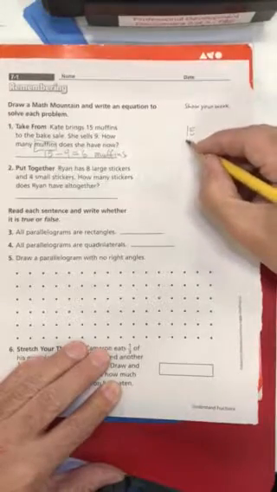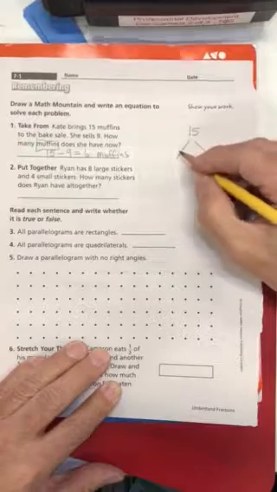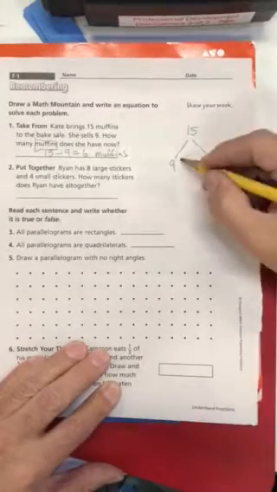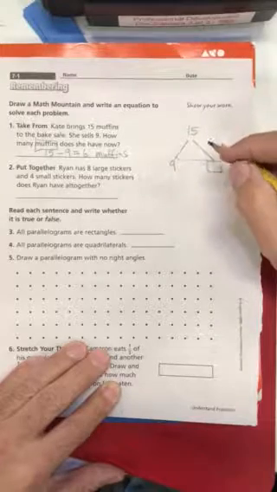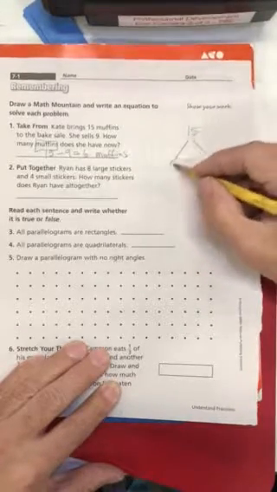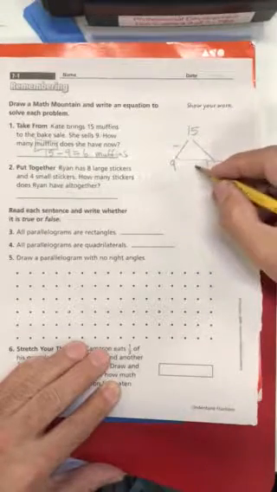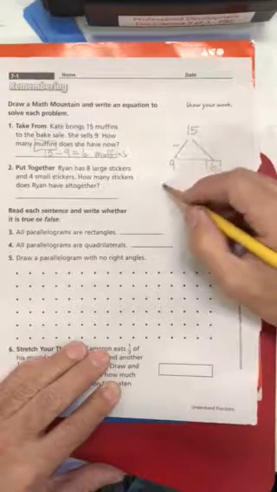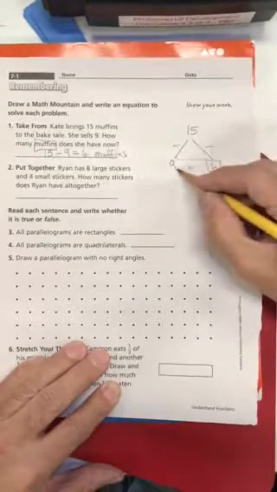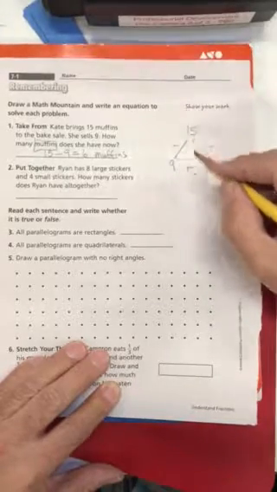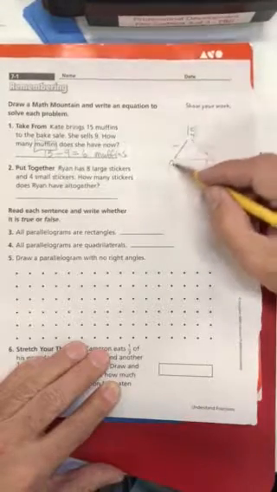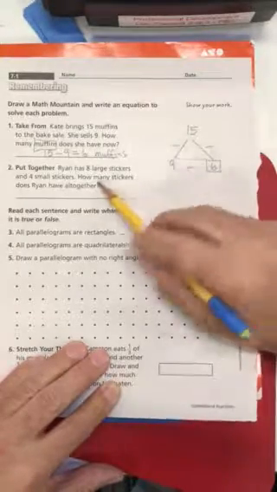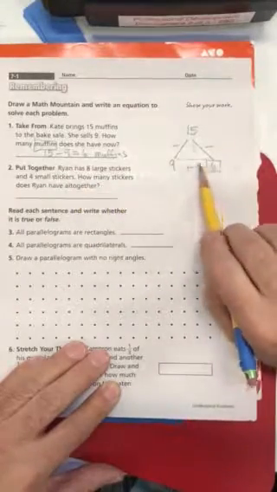Okay, so a math mountain would look like this. We have the 15, and then we have the 9, and then we have the unknown. 15 take away 9 equals 6. And then when you put together, so down here, you plus, and then you equal the total. Or you could take away 6 from 15 and you get 9, or you can take 9 from 15 and get 6. All right, so try this on your own. This is a put together, so you would add them to get the total.